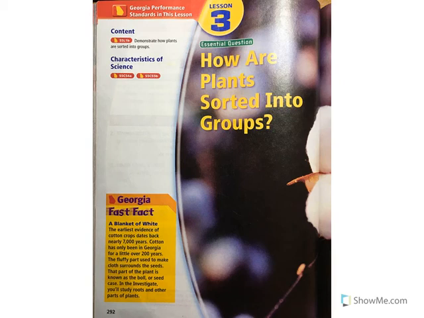GPS wrap-up and lesson review. Essential question: How are plants sorted into groups? In this lesson, you learned that plants, like other organisms, can be classified into groups. Scientists can classify them by tissues or by seeds and fruits.